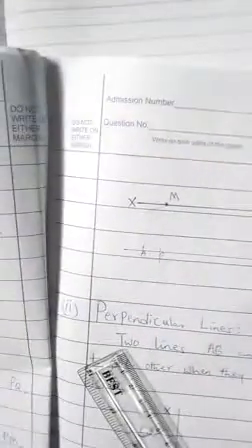You can see this. This is your line AB. This is your P and Q. You cut a line above your Y. Okay, this is what you did.